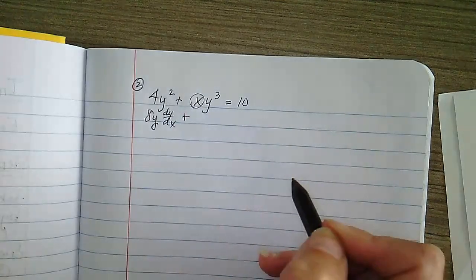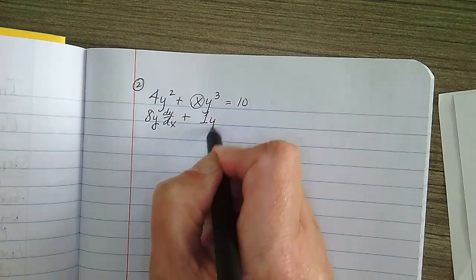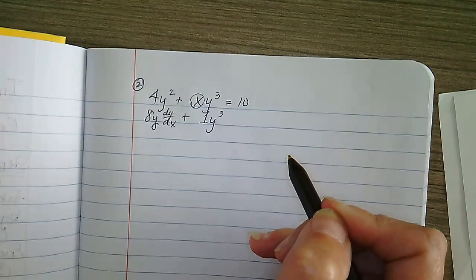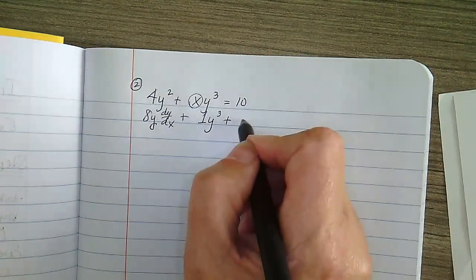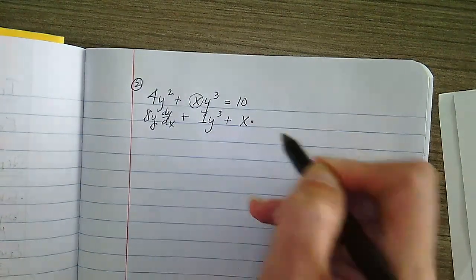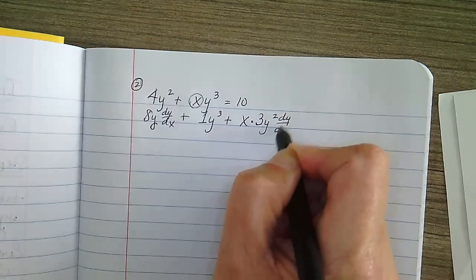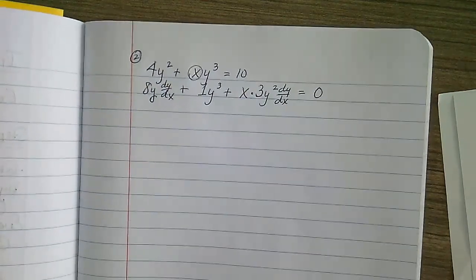So I'm looking at the x. The derivative of x is 1. Then I'm going to leave the y cubed alone. It doesn't get a dy/dx because I did not take the derivative of it. Plus, then I'm going to leave the x alone, and the derivative of y cubed is 3y squared dy/dx, equals, and that's 0. Okay.